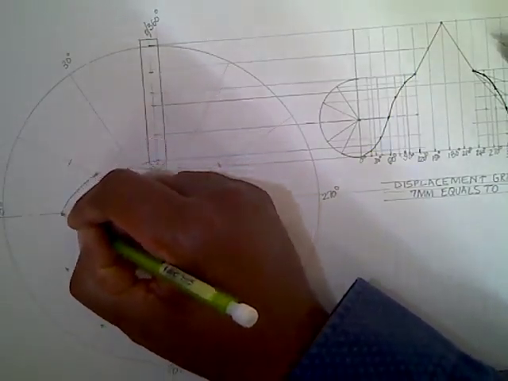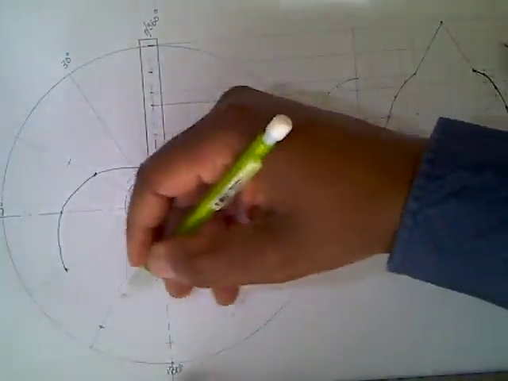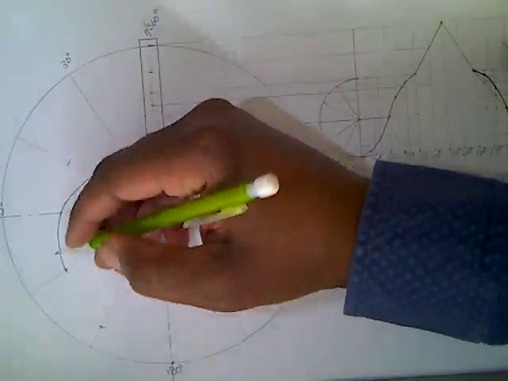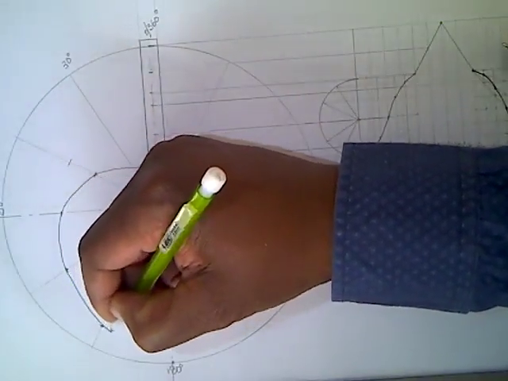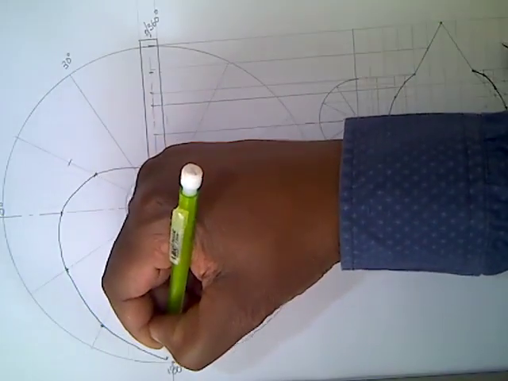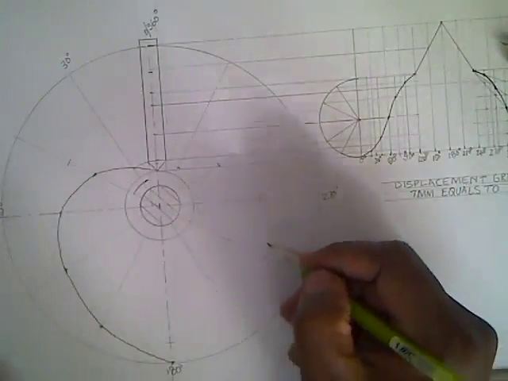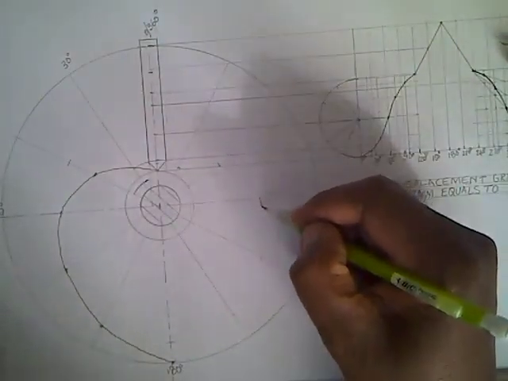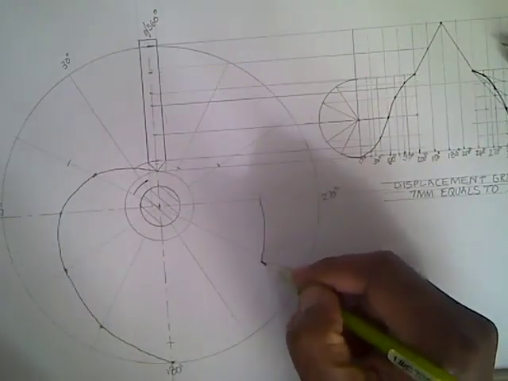Now we want to make a very nice curve. We are looking at 3 points that join. You're looking at 1, 2, 3. You know there that you're going to join it nicely, as it will come up also on that side. Freehand.